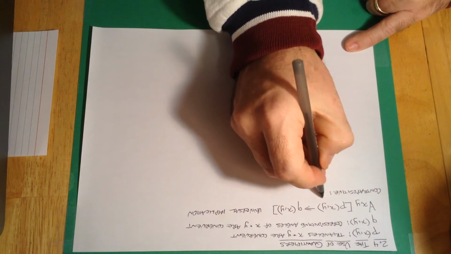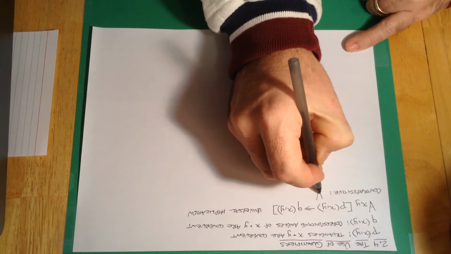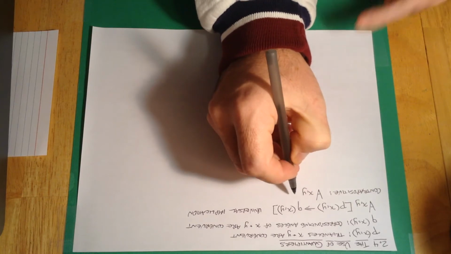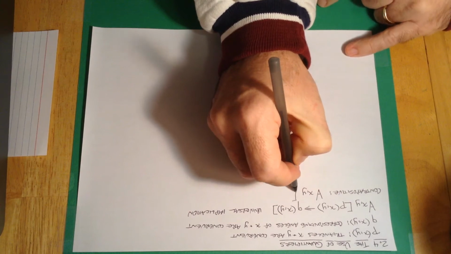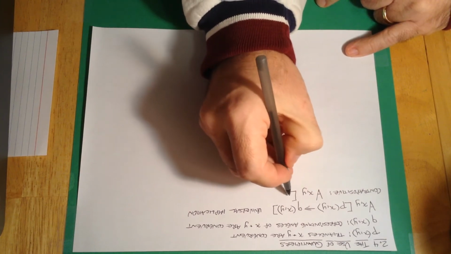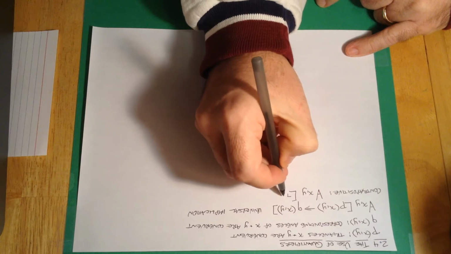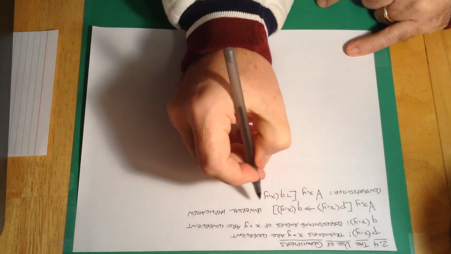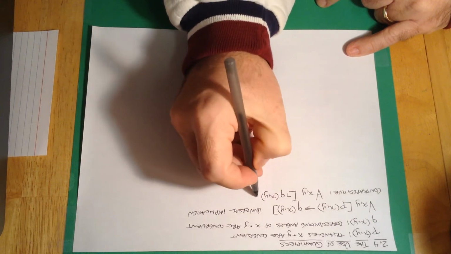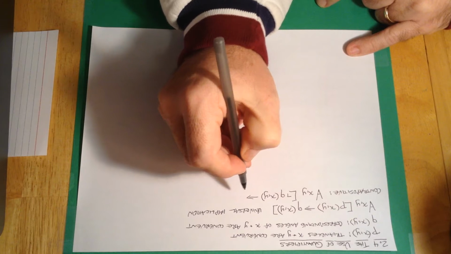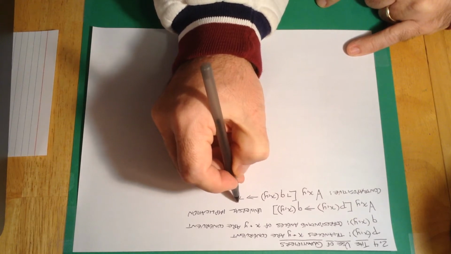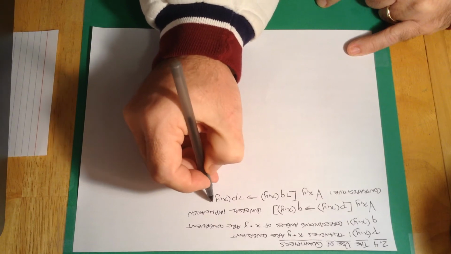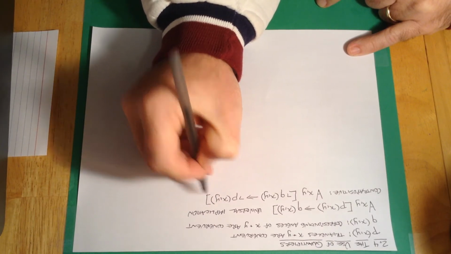So that would be for every pair of triangles x and y, if it is not the case that the corresponding angles of triangles x and y are congruent, then it is not the case that triangles x and y are congruent. Okay?